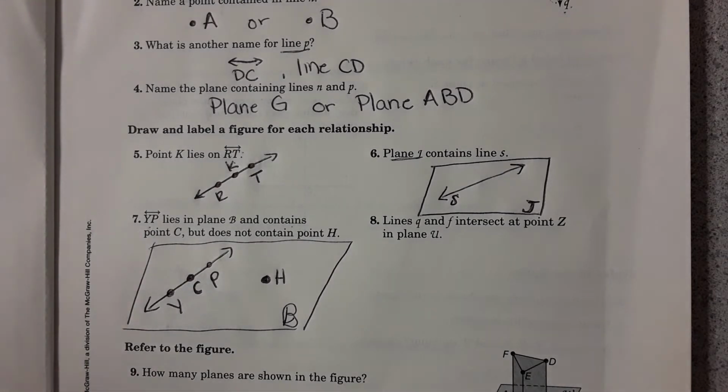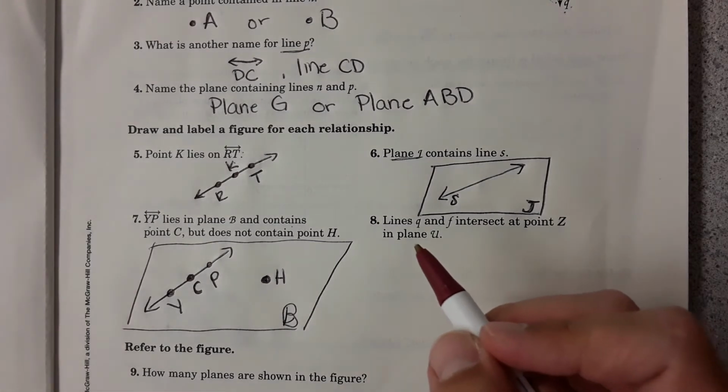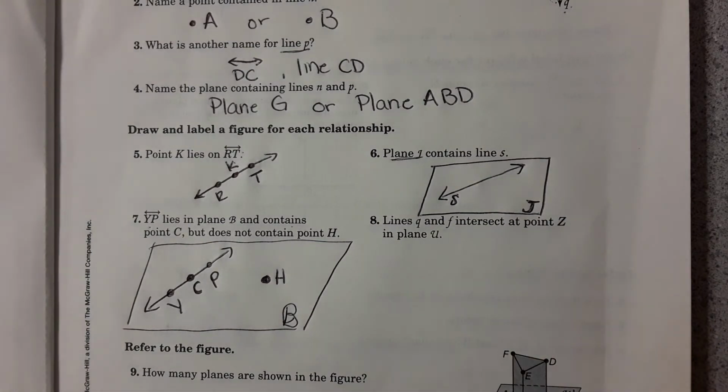I saw some of you starting with drawing the plane and some of you drawing the lines first. Either way, it's fine as long as in the end you have all the components.